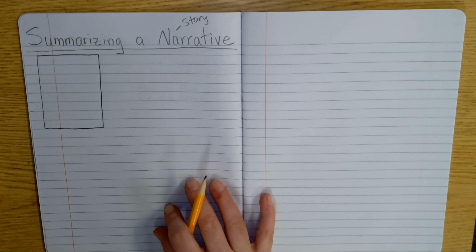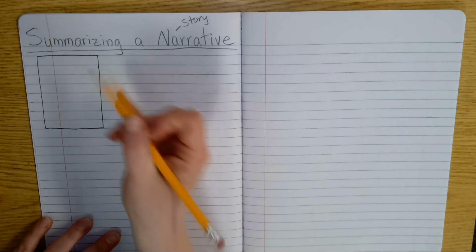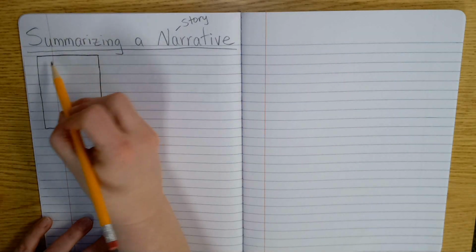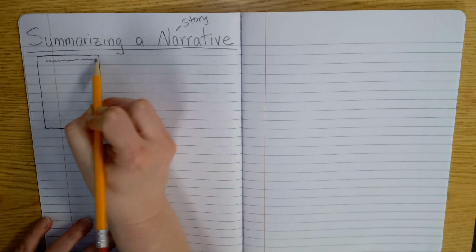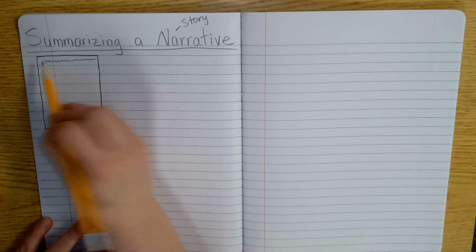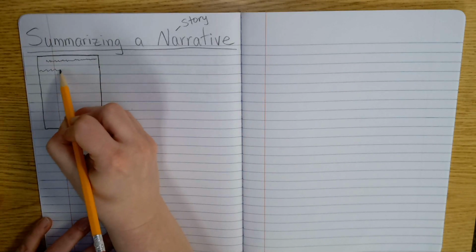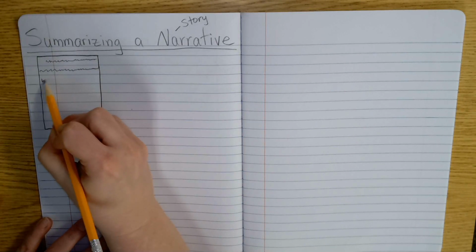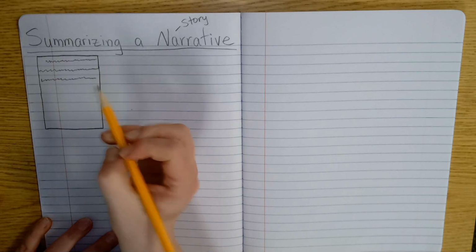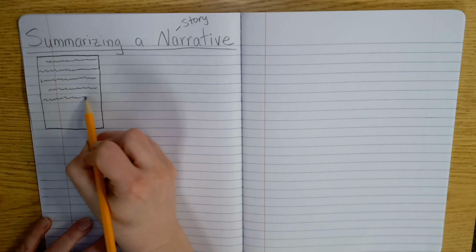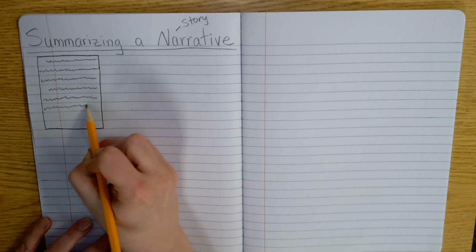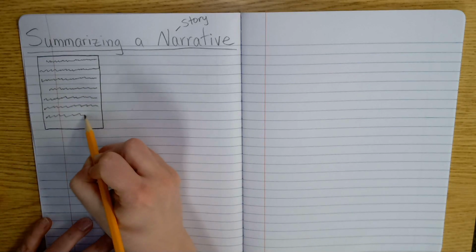This is going to be like the page of a book. And so we're going to put some writing on that page, but it's going to be pretend writing. It's going to represent writing. So we're going to write it like little squiggles. So I'm going to start with an indent, like I'm starting a new paragraph, and then keep going after that, like I'm writing a paragraph. And then maybe start a new one. But this is going to be the narrative that we are summarizing.